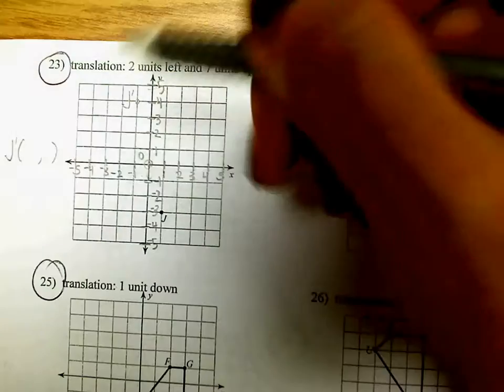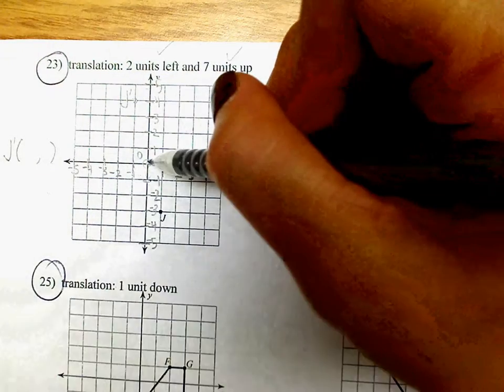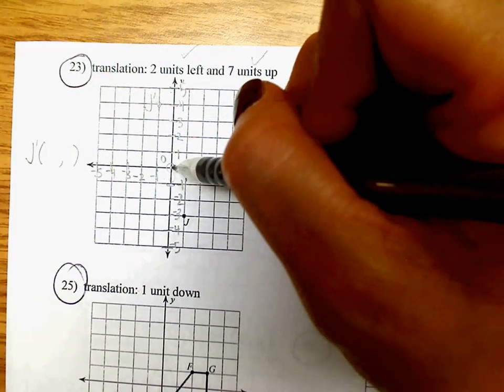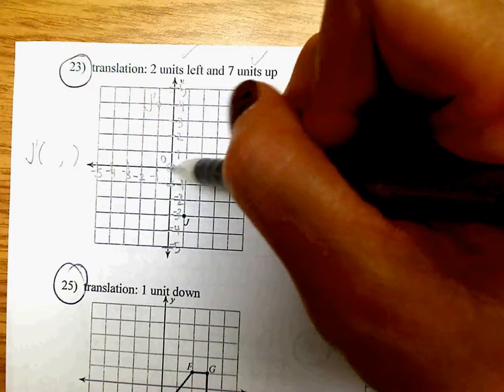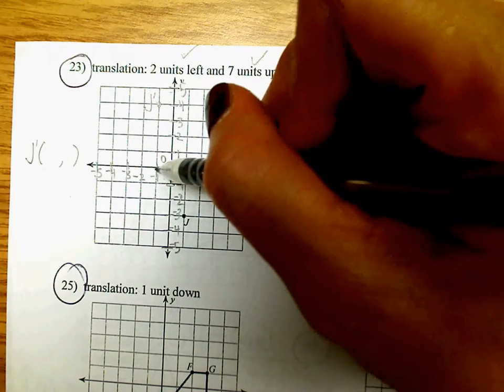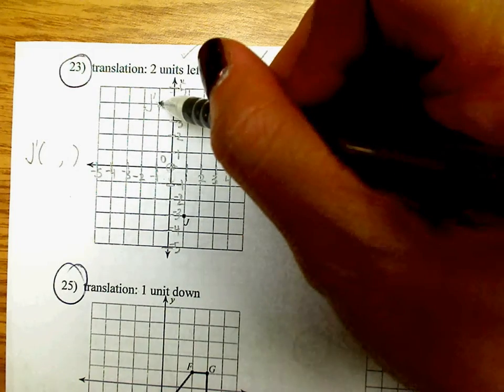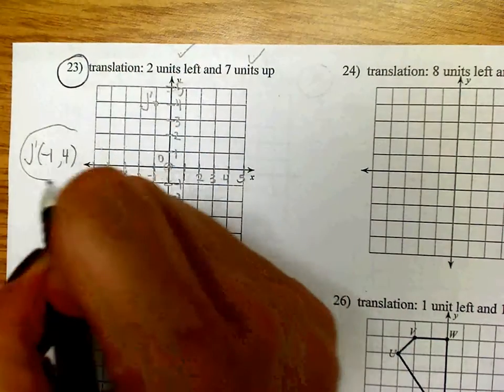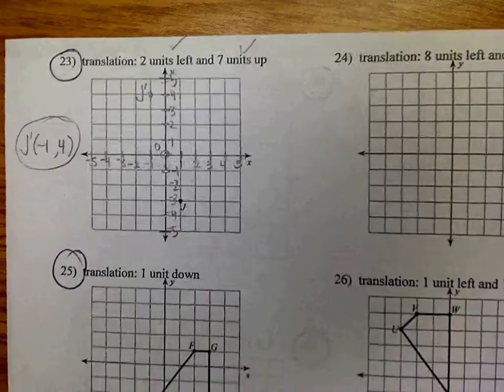So J prime, to get the coordinates, you actually need to put your pencil at the origin, 0, 0. Now do the X first. So you have to go left 1 and then up 4 to get to J prime. So it's left 1 and up 4. And that's your coordinates. Number 23. Oh, that was number 23.